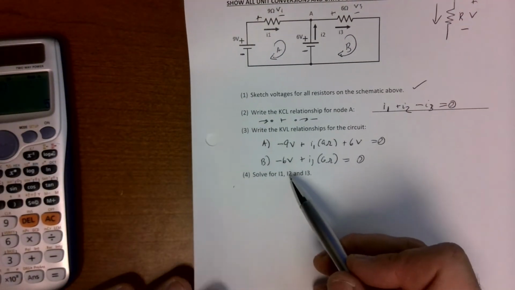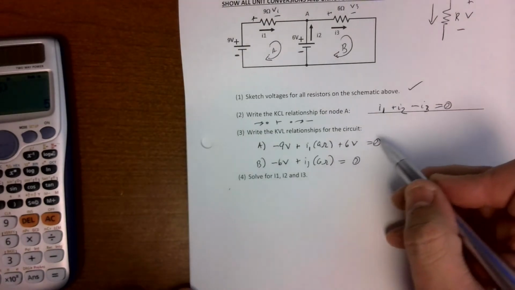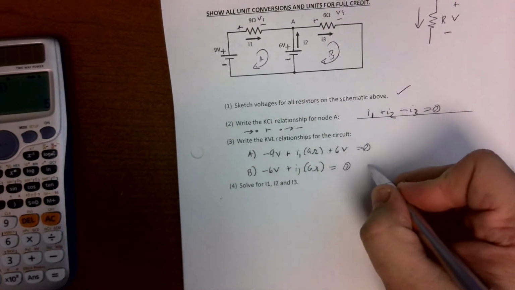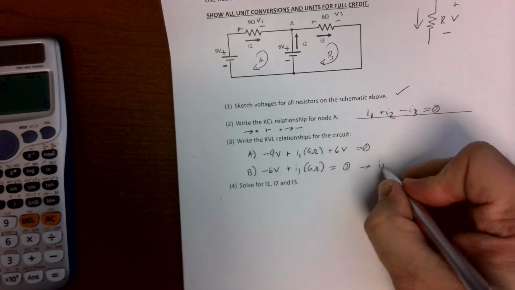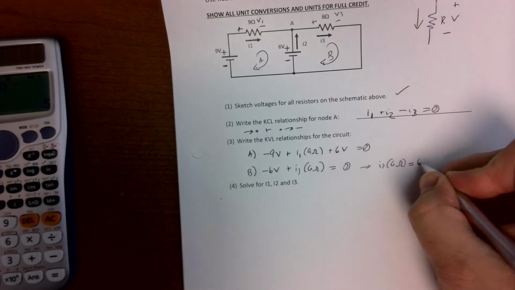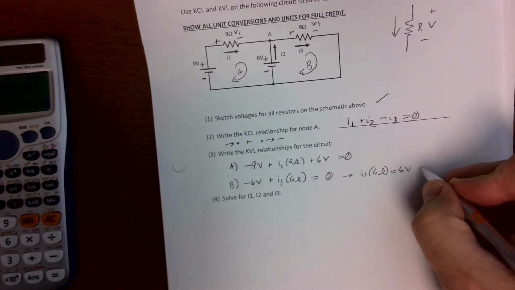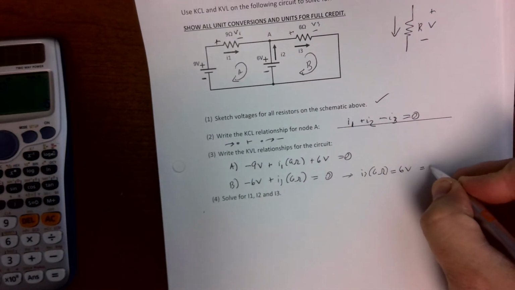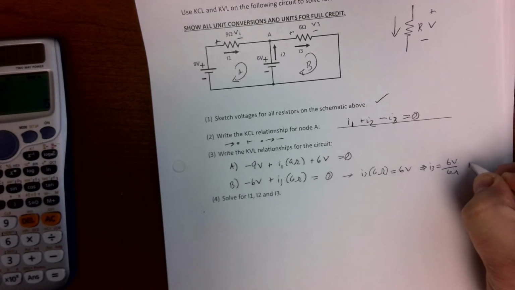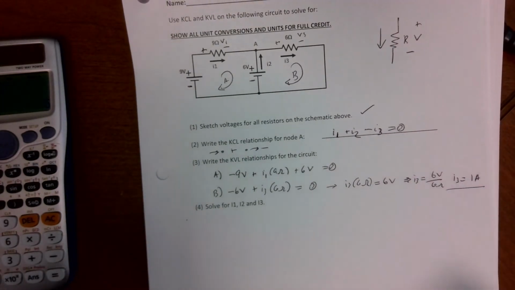Now we can solve this part. Let's first move things around so we can rewrite this. This one becomes I3 times 6 ohms is equal to 6 volts. If we just move this over, that implies I3 is equal to 6 volts divided by 6 ohms. This says that I3 is equal to 1 amp.